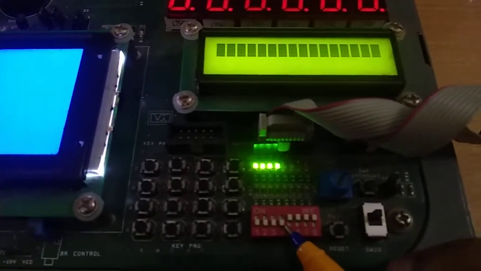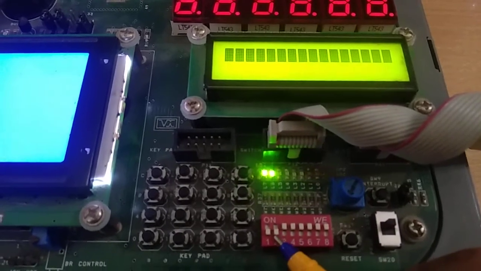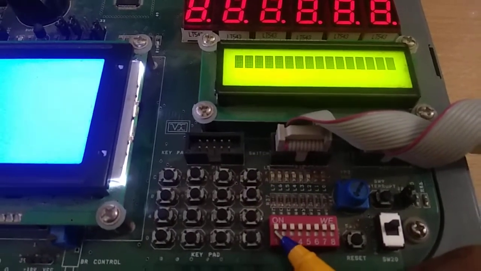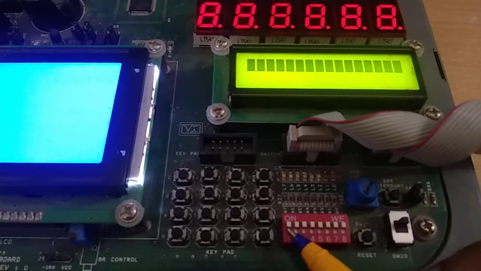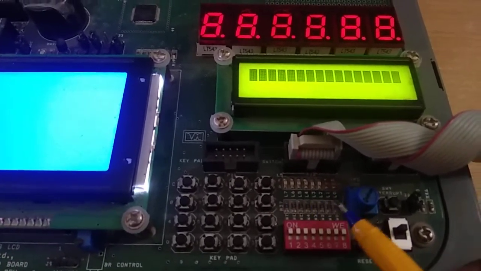Now I am switching off the individual LEDs through the dip switches: switching off the second LED, the third LED, the fourth LED, the fifth LED, the sixth LED, the seventh LED, and the 8th LED. Okay, so with the help of 8 dip switches, 8 different LEDs are switched on and switched off.